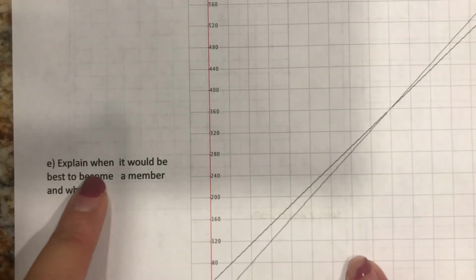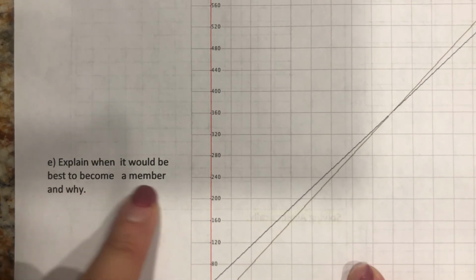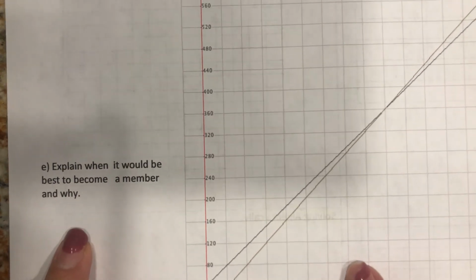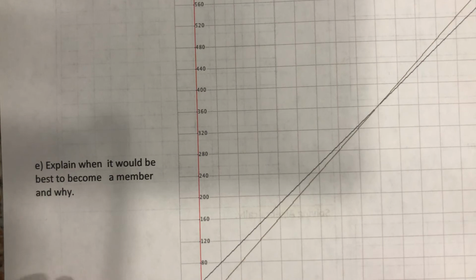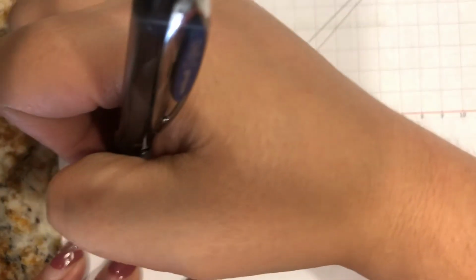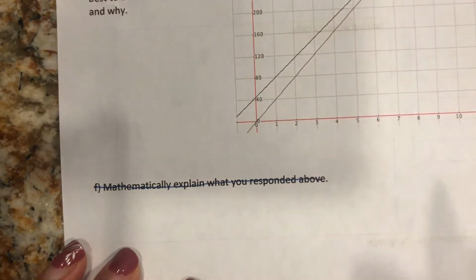For E, explain when it would be best to become a member and why. So at some point it's better to become a member. Tell me when and how do you know that? And again, F, I don't really care about this. We're not going to do that.